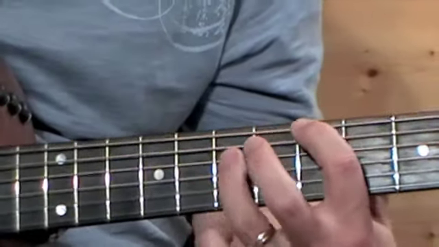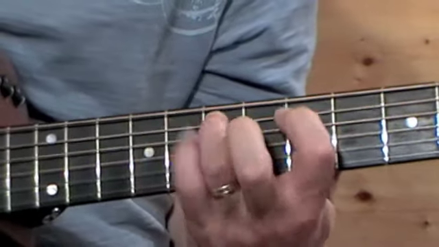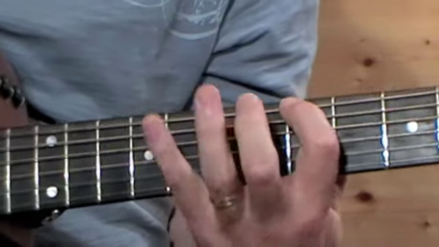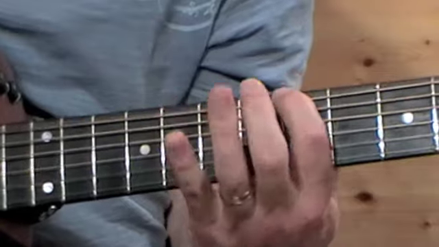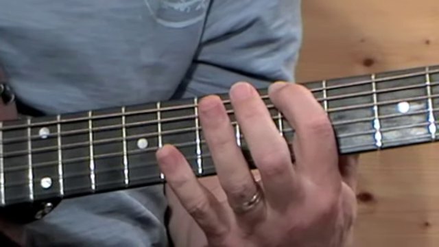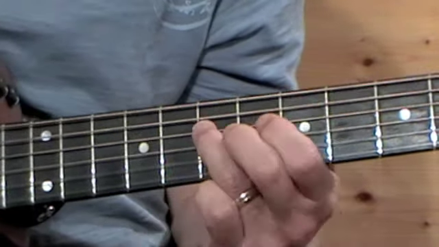For example, the natural minor scale is a close relative of the blues scale. So in this octave pattern here, I can throw both those scales in and see how they relate to each other.